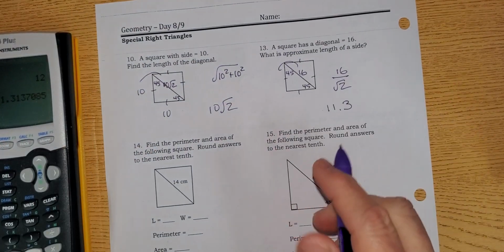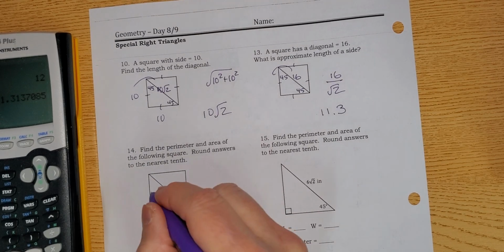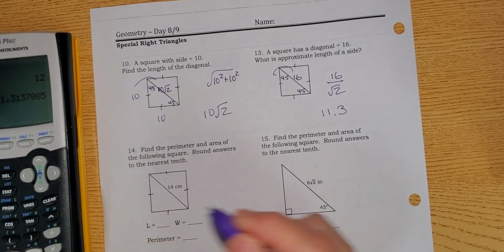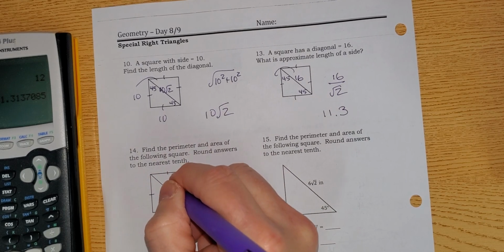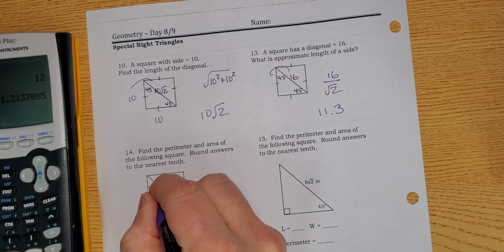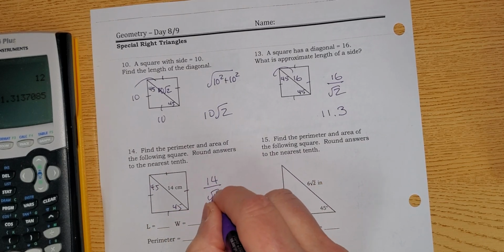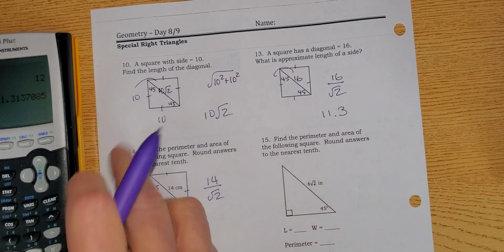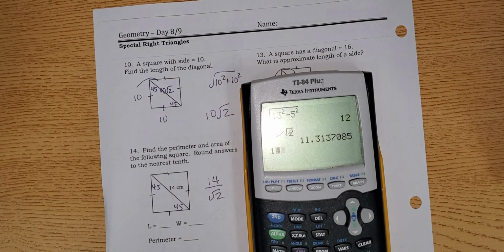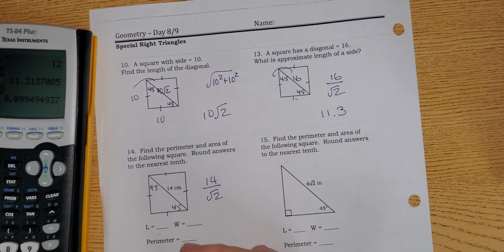All right, perimeter and area of the square. All the sides are the same, so I just need to find a side. So 14, this is a 45, 45, 90 since it's a square. 14 divided by radical 2, and we get 9.9.